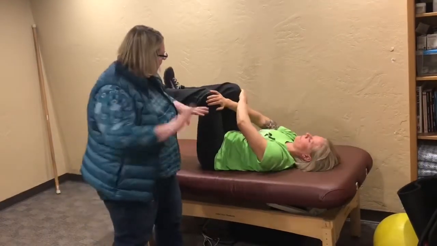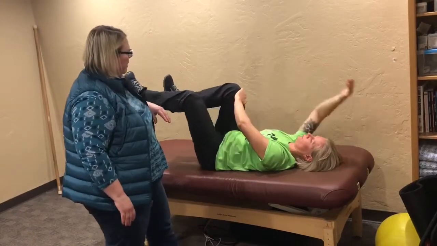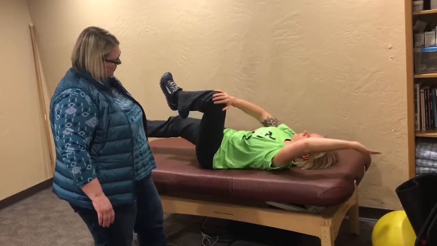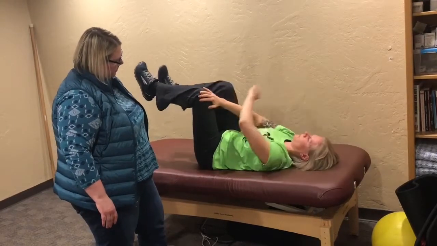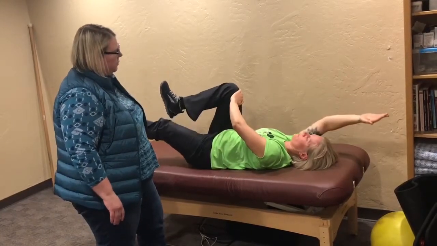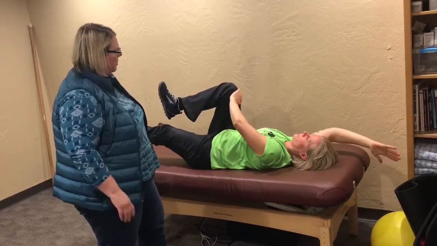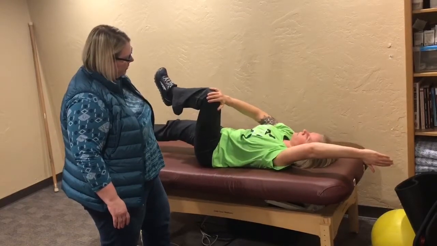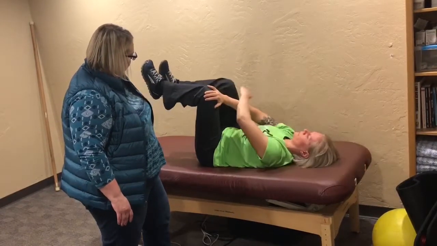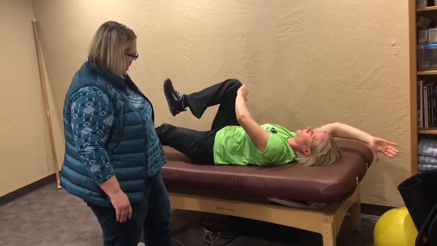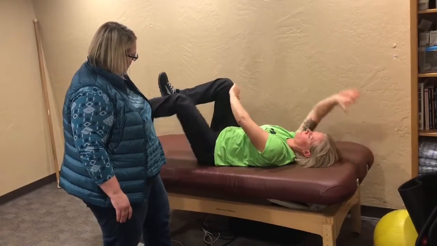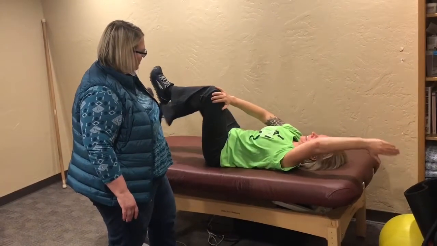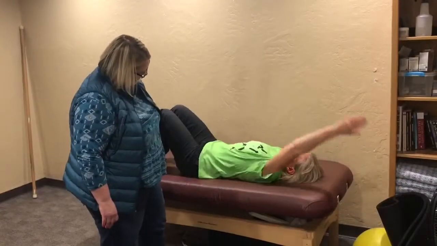Just maintain that downward press into the knee that's remaining stable. Really reach with that arm, turn the thumb down towards the floor, and let's see if we can get a little bit cleaner movement in that shoulder. Here we go, that's a little better. Good job, and we'll rest on this one.